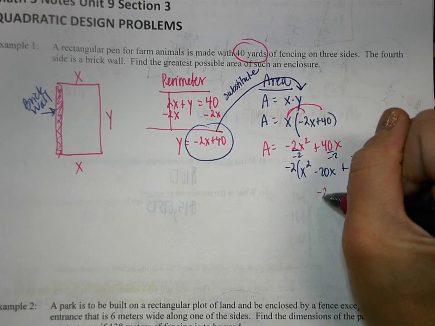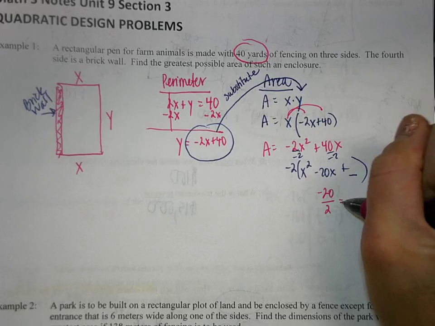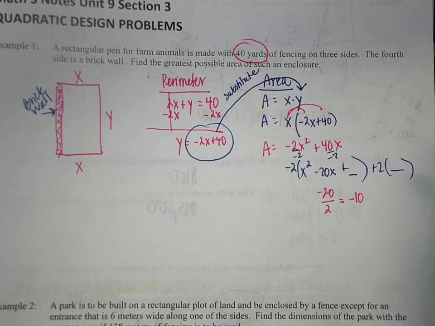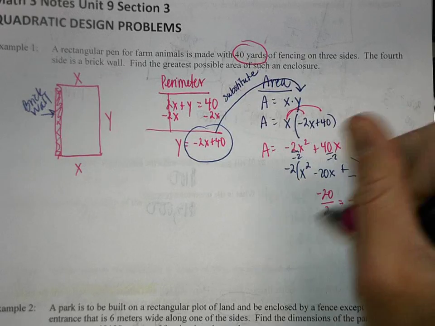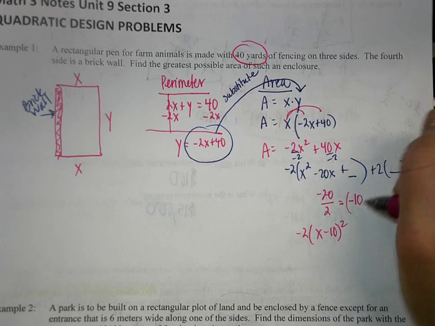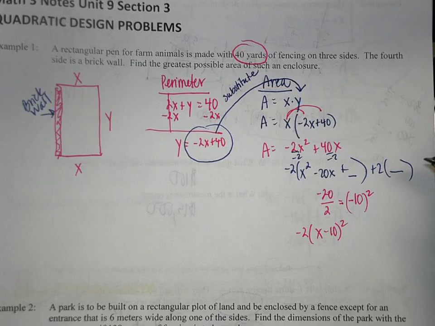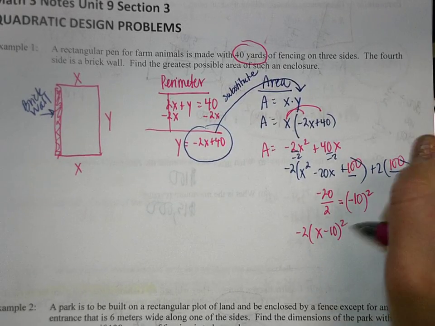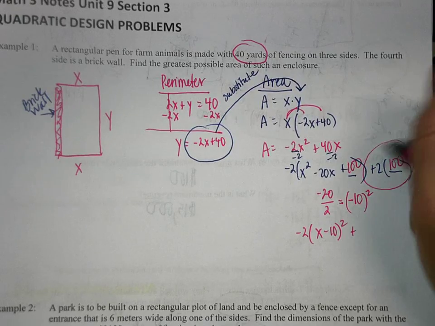Negative 20 divided by 2 makes a negative 10. And so I have negative 2, and I get x minus 10 squared, and then I actually have to square that negative 10, which makes it 100, and then 100 goes into both those blanks, and I get plus what? 200.